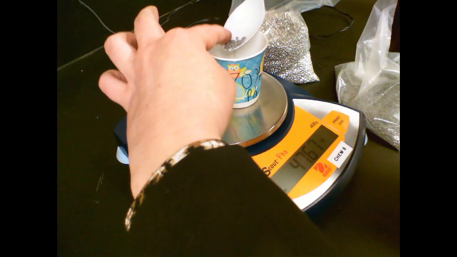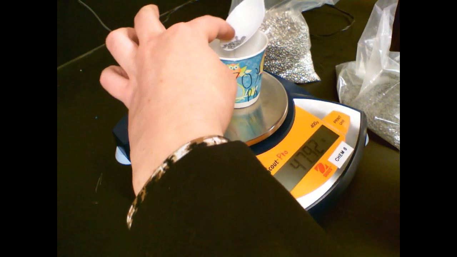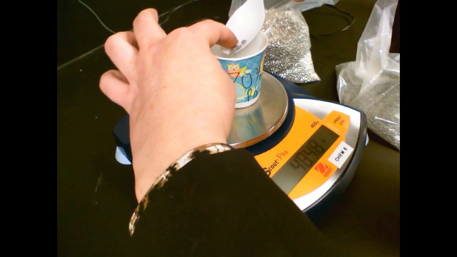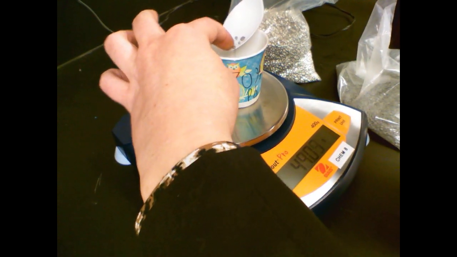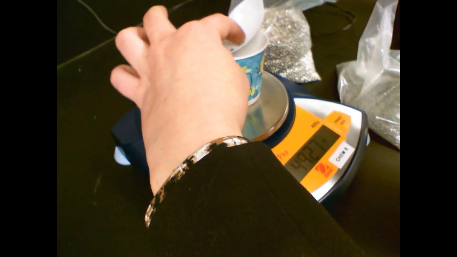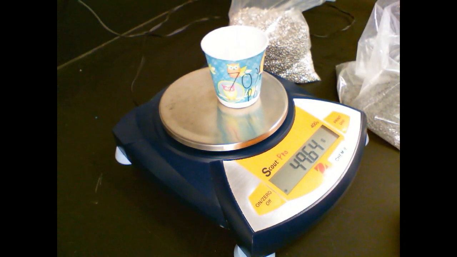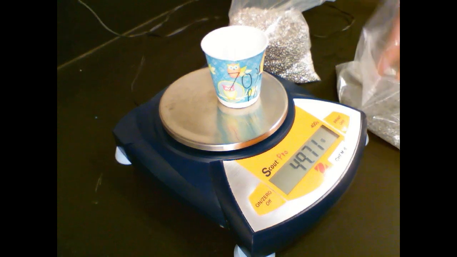By the way, after you touch lead, wash your hands. Nobody wants lead poisoning.